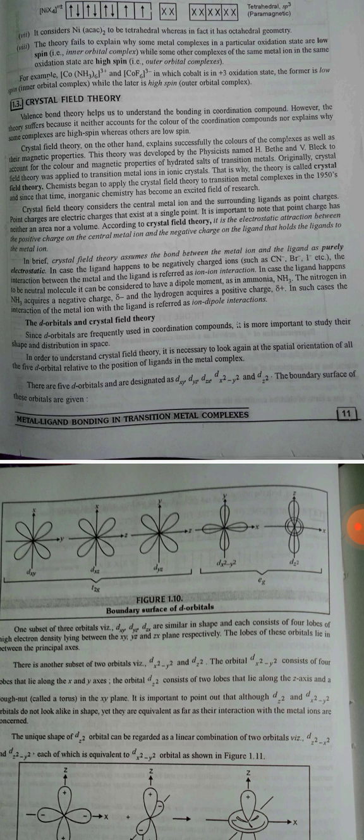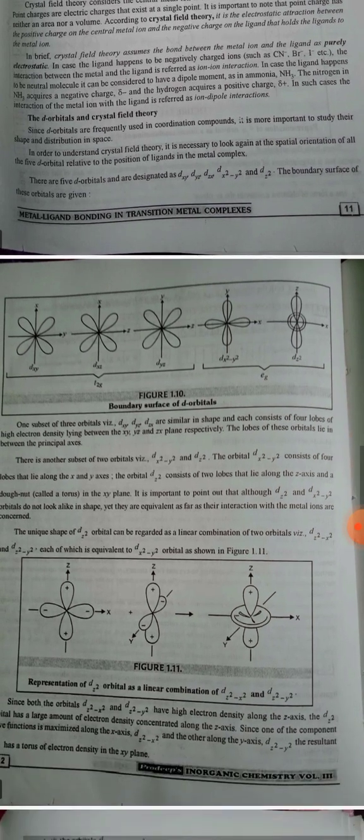The d orbitals and crystal field theory. Since d orbitals are frequently used in coordination compounds, it is important to study their shape and distribution in space. In order to understand crystal field theory, it is necessary to look again at the spatial orientation of all the 5 d orbitals relative to the position of ligands in the metal complex. There are 5 d orbitals, designated as dxy, dyz, dzx, dx²-y², and dz². The boundary surface of these orbitals is shown.